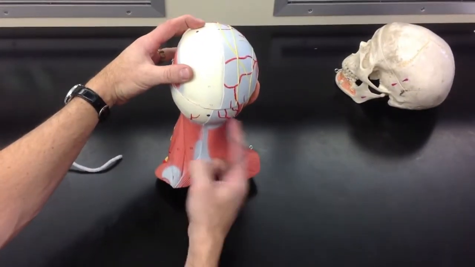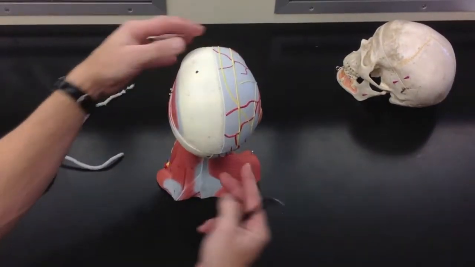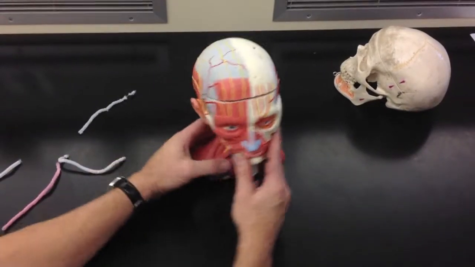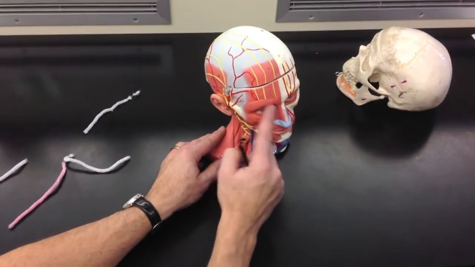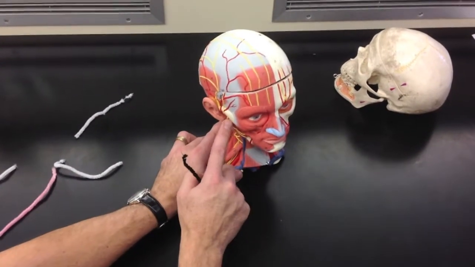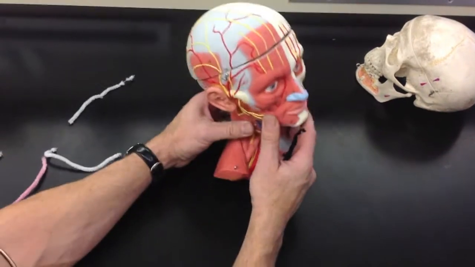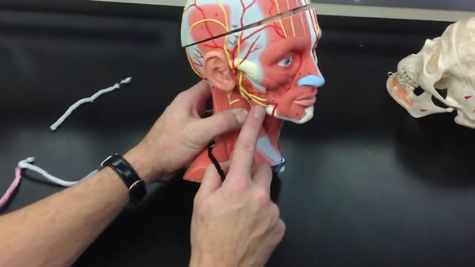Well, it's not shown, but the occipitalis, which is the posterior one. This is my temporalis, comes down. Then I'm going to have my orbicularis oculi around my eyes. My zygomaticus is the smiler from my cheek, zygomaticus major. My masseters help me chew up and down.